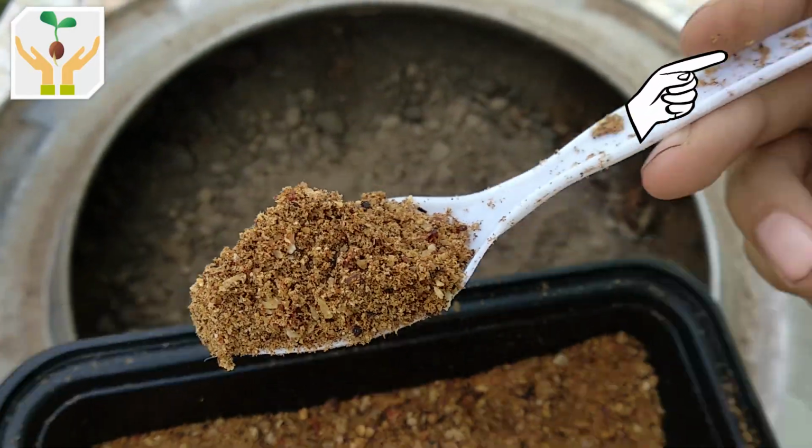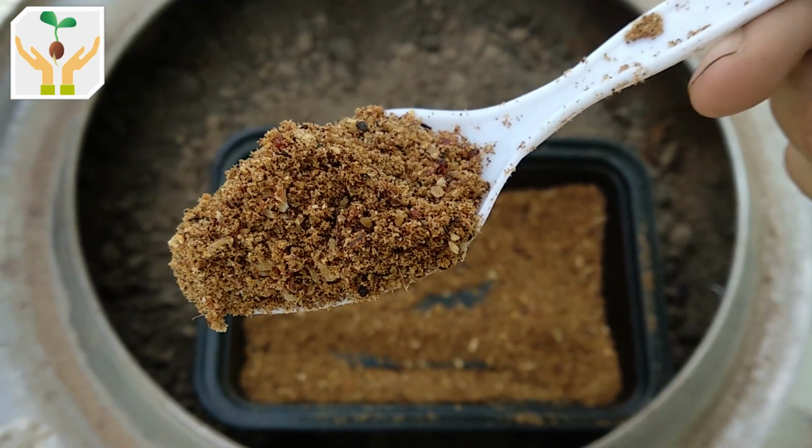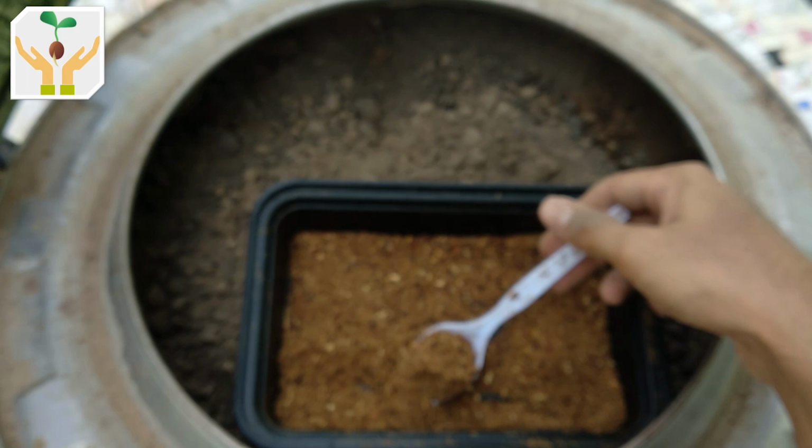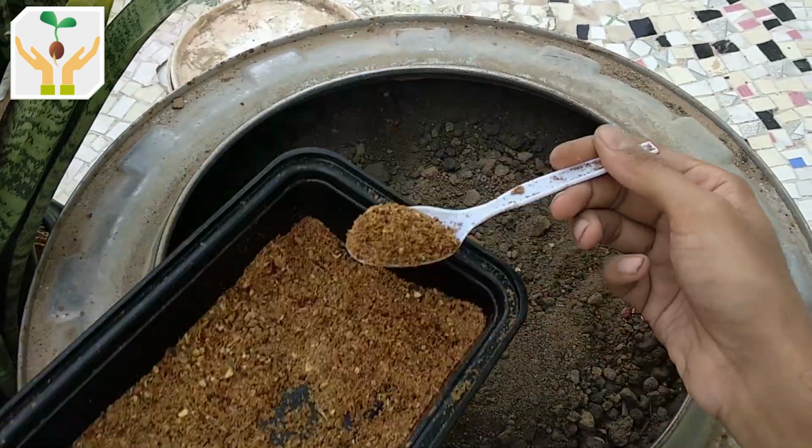Bone meal provides phosphorus to the plants, which is normally deficient in garden soil. Phosphorus allows the plants to get larger yields as it improves the entire photosynthesis capacity.